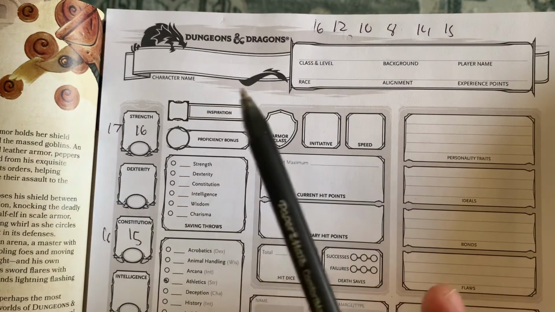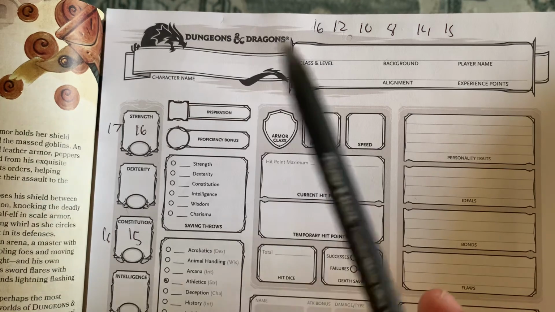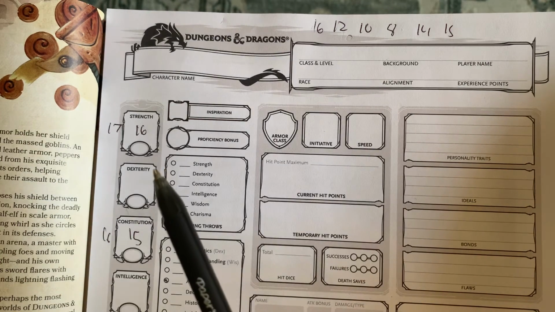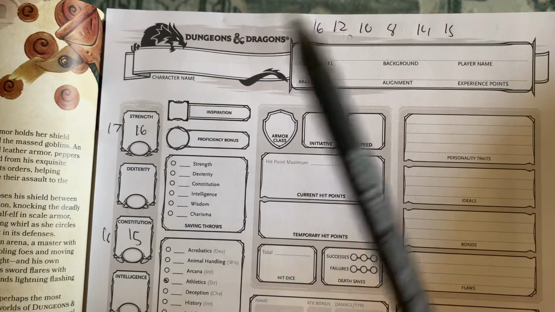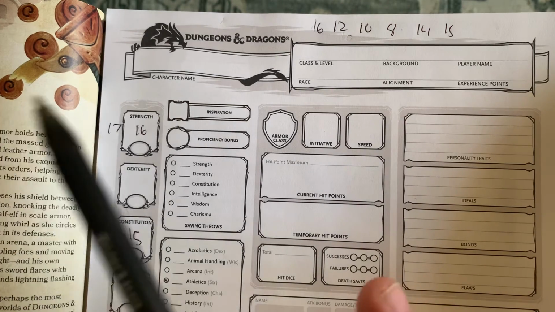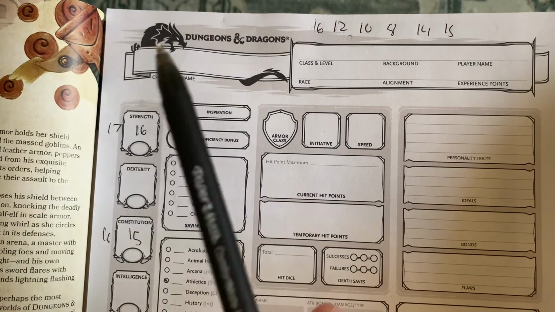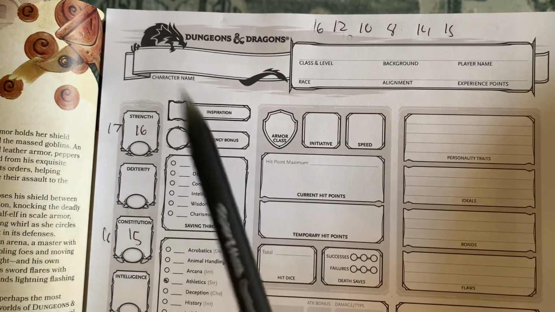In summary, a character in D&D is determined by their race, class, and skills. It can be daunting to build a character for the first time, especially if you don't have a guide. So I hope that this has been helpful and informative. Thank you very much.